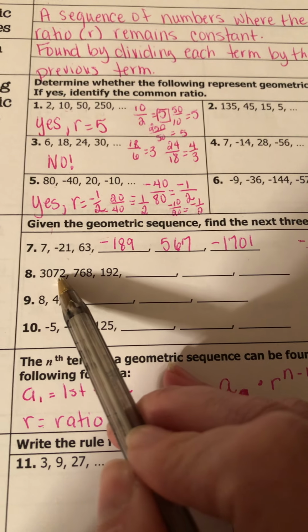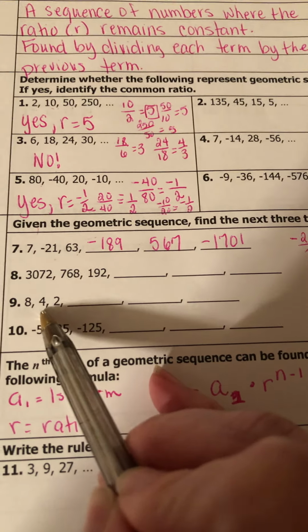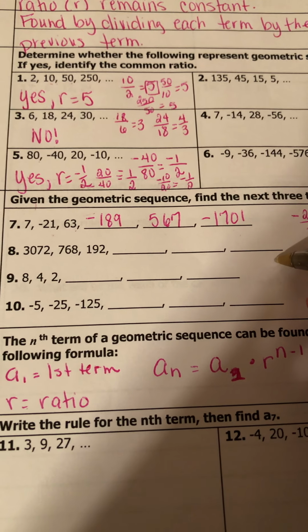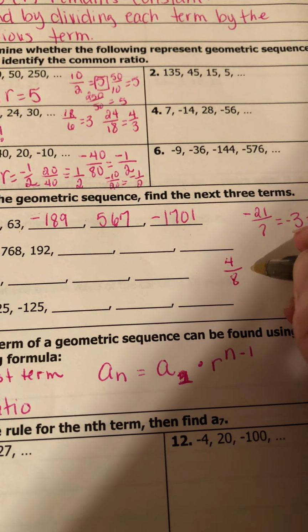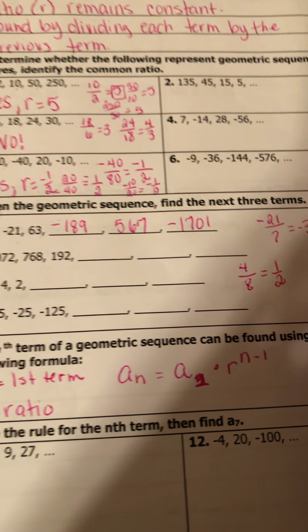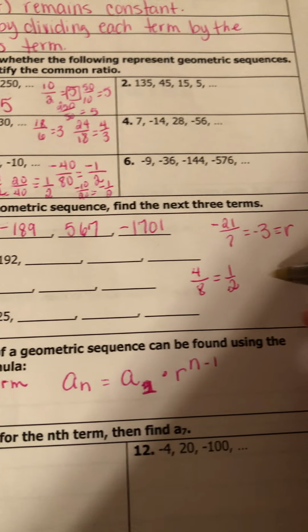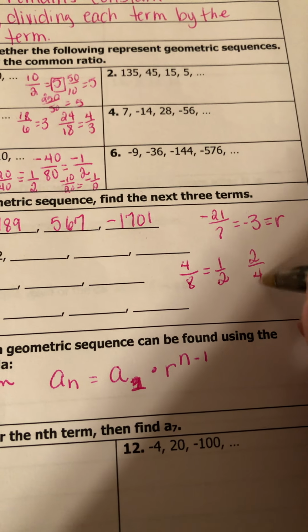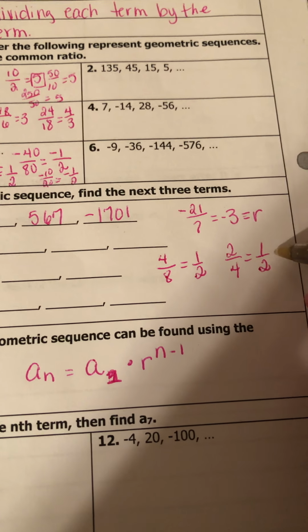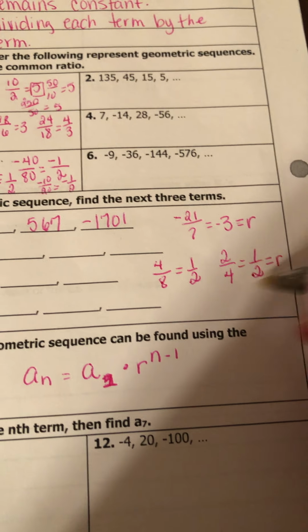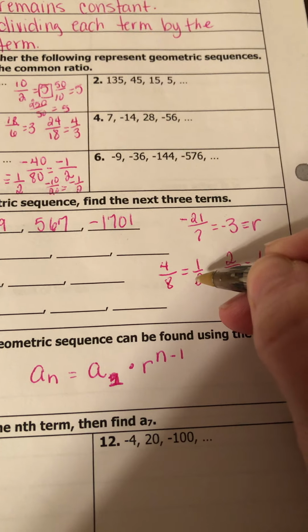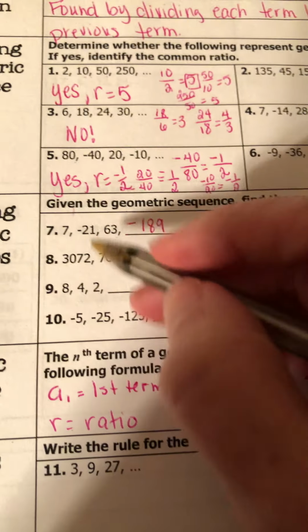All right, now you'll do number 8. Let's skip down to number 9. Okay, so take the second and divide it by the first. Since it's a proper fraction, I'm just going to reduce it to 1/2. And if you do the other two, 2 divided by 4, that reduces to 1/2 as well, doesn't it? So that tells me that my common ratio is 1/2. So I'm multiplying by 1/2 every time.